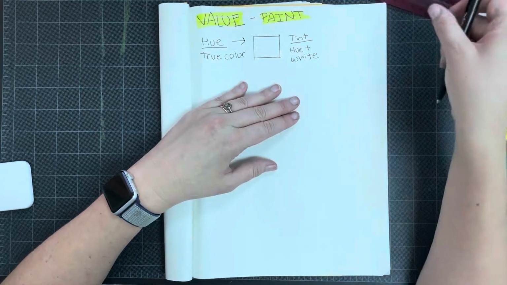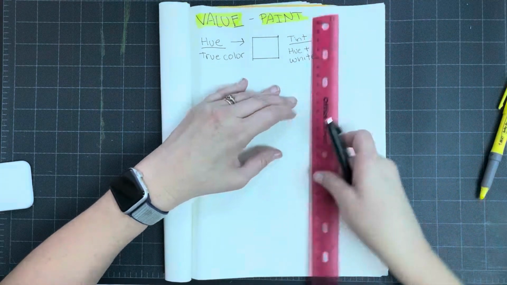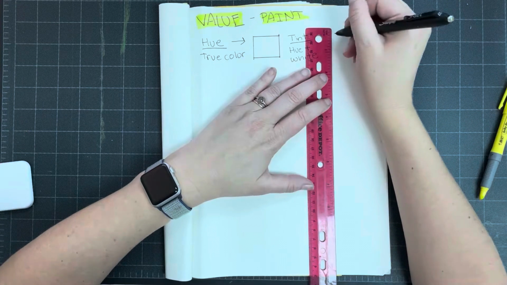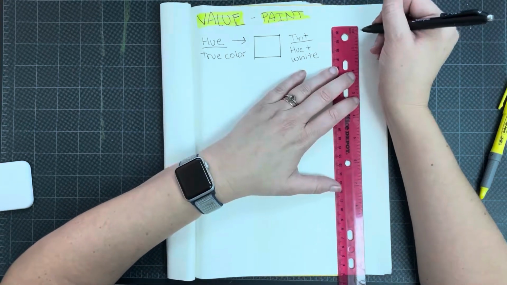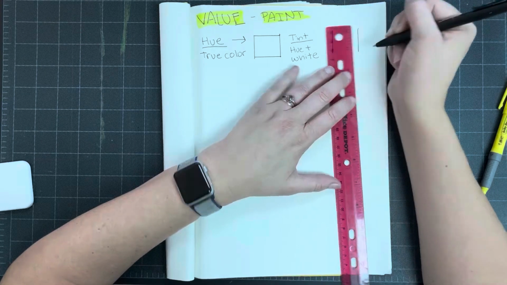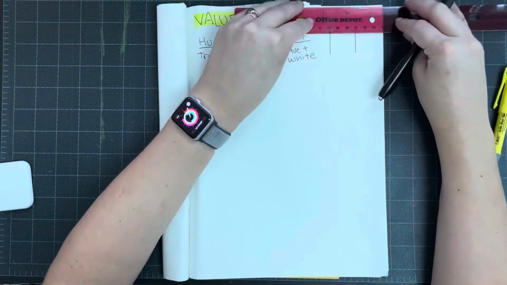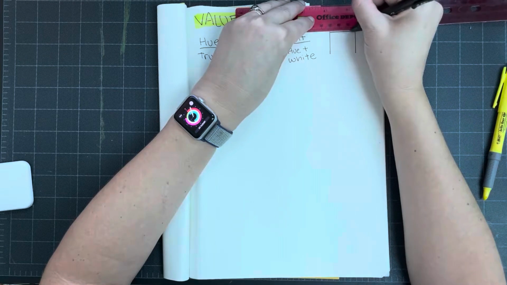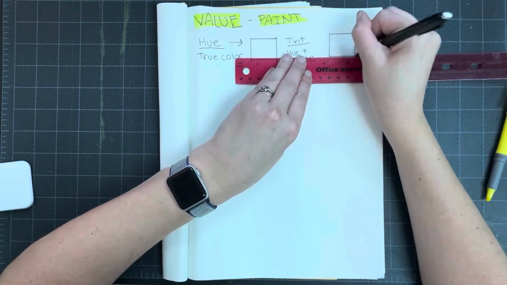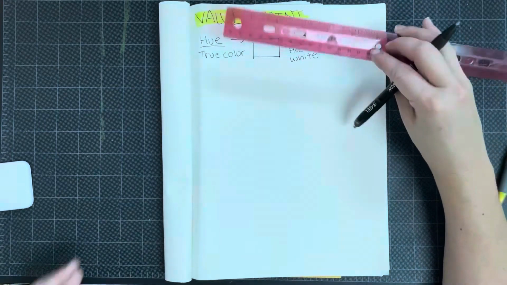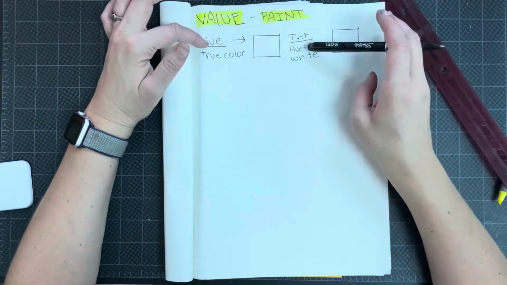So a hue mixed with white. Let's do another box for our tint, about 1 inch in all directions. All right, so we have our hue and our tint.